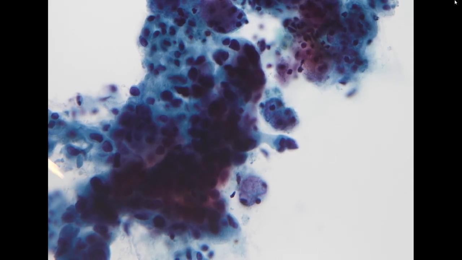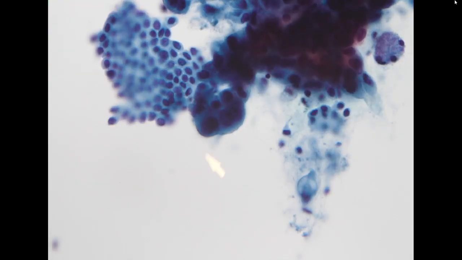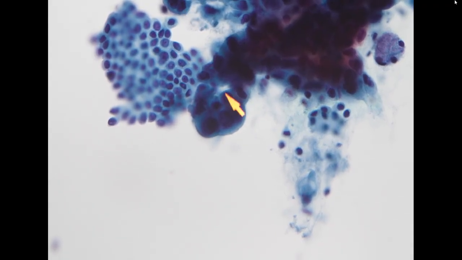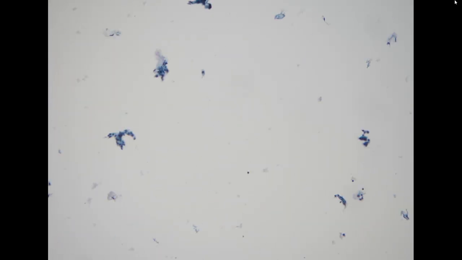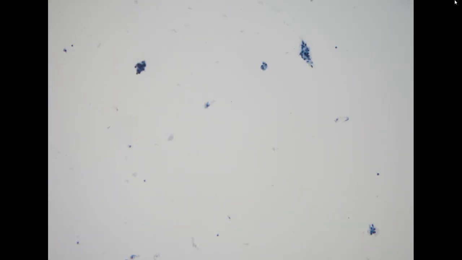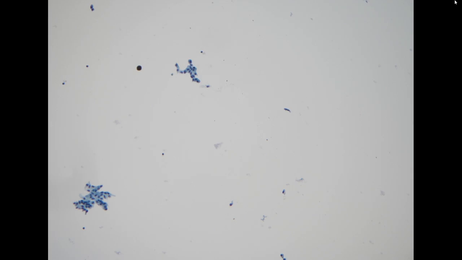We also see ductal cells over here. However, we also see a bigger fragment of a much more atypical looking cluster over here. So for this case, we know it is a pleomorphic adenoma, but because of these tiny clusters with high-grade morphology, we would suspect that it already developed high-grade transformation or carcinomatous malignant transformation.